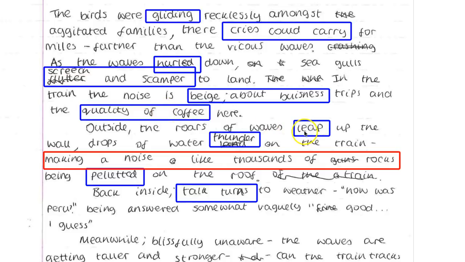Then you've got these violent verbs again, leap and thunder being used as a verb, and pelted, another violent verb. And then that's contrasted to the lack of violence and the peacefulness. "Talk turns to weather." And again, that alliteration there, really clever, because we would expect turns to be in front of talks.